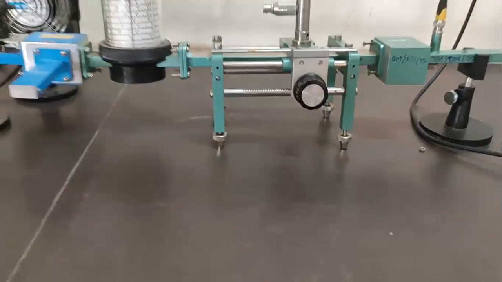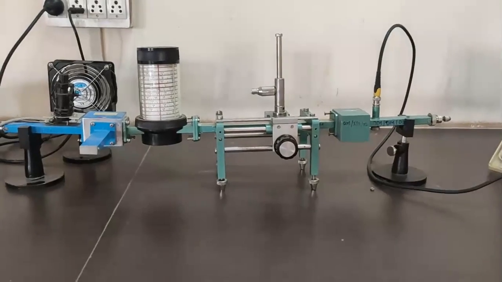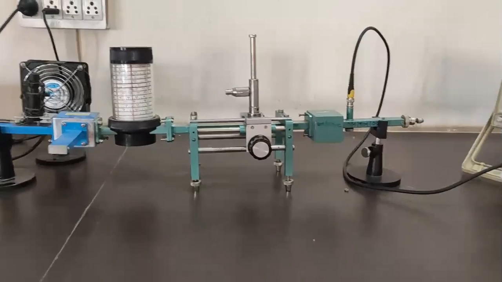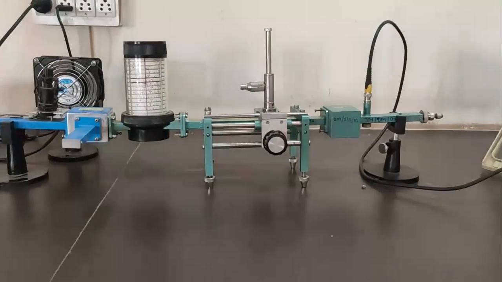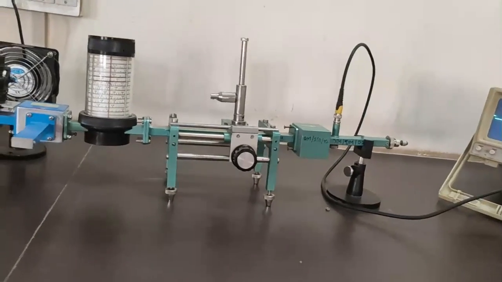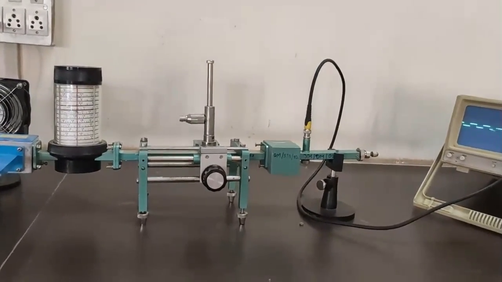There is one more parameter we can find for an isolator, and that is isolation. For finding isolation, you first have to find V12, and then V21.